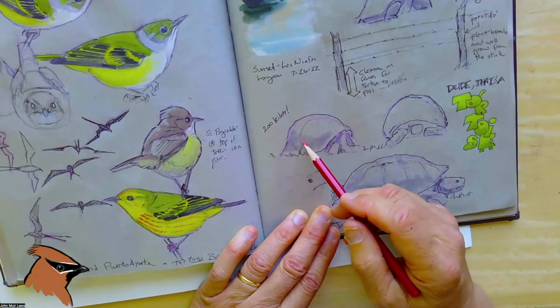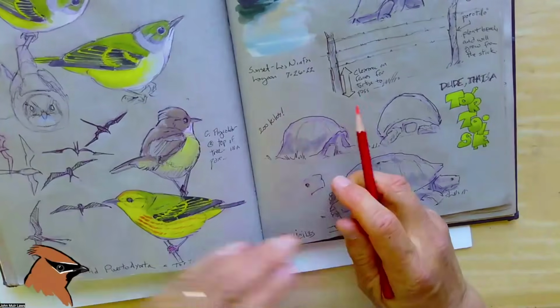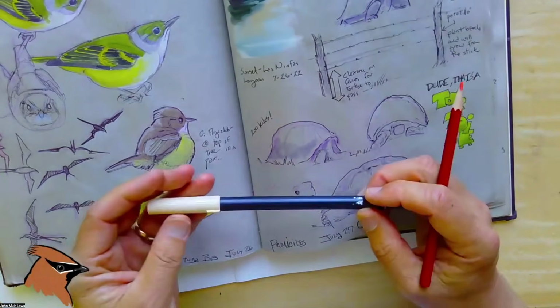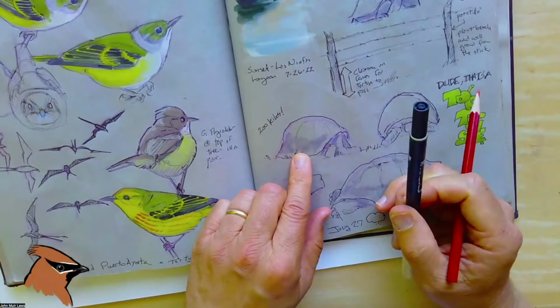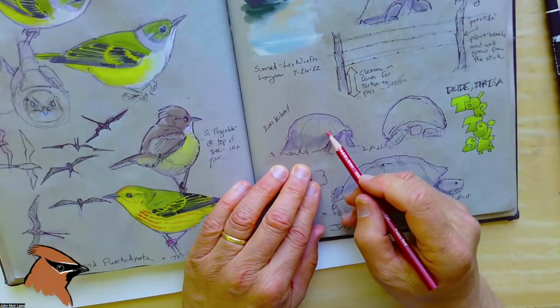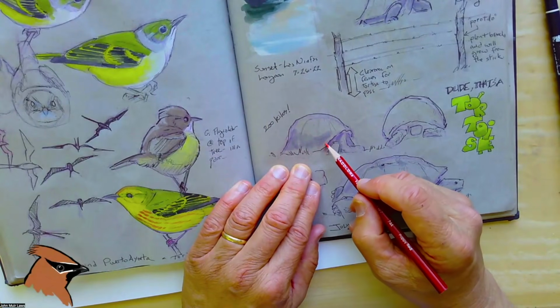So look at this one here. All I did, I had one pen. This was with a brush pen. I had a gray brush pen of one color that I pulled out, and I looked where is the shadow on it and where isn't it. It wasn't along that little part in here.